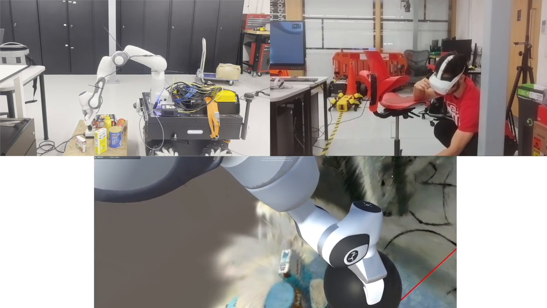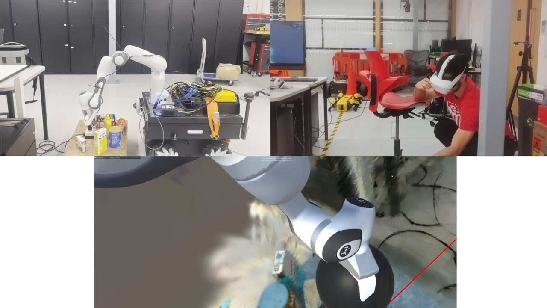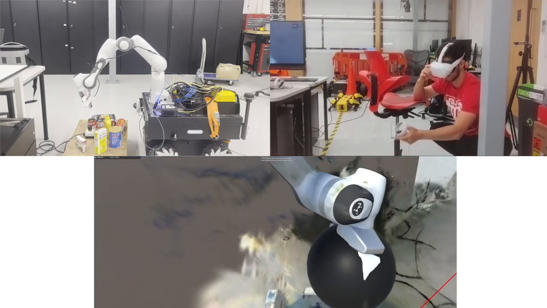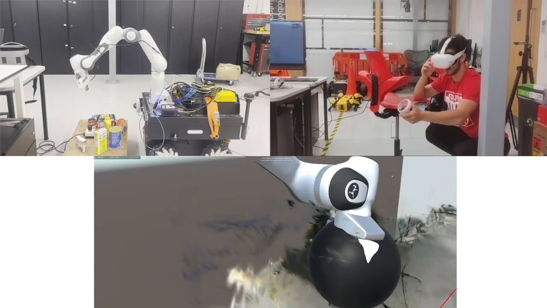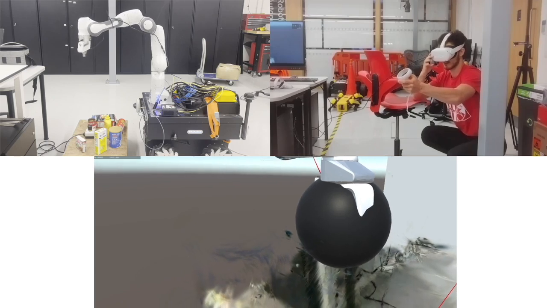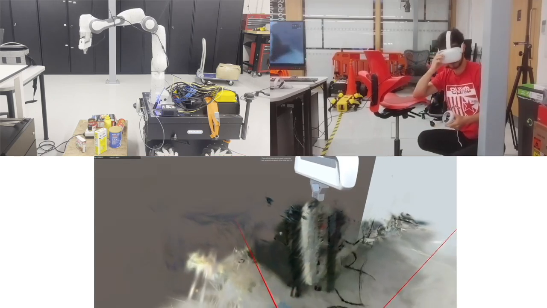The bottom view shows the user's perspective as he guides the manipulator towards the button in the Gaussian Splat. The top right shows the effect this has on the real-world manipulator as it matches the movement of the VR model being dragged by the user through the interface.